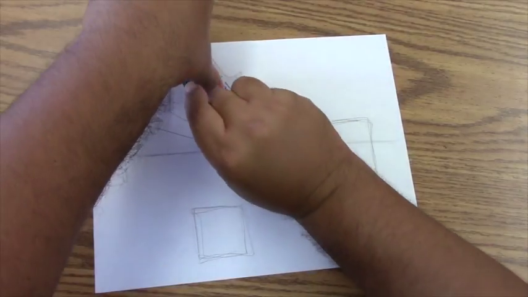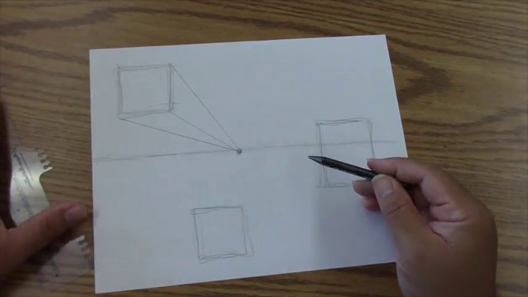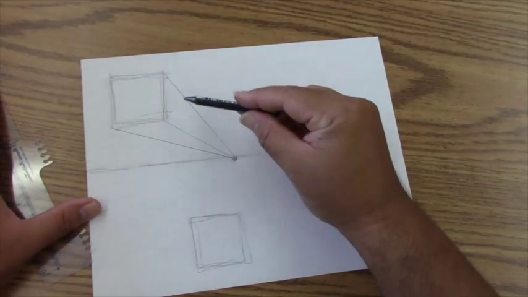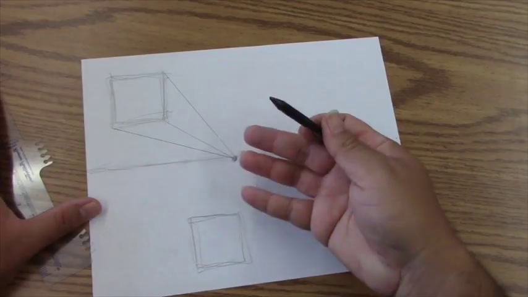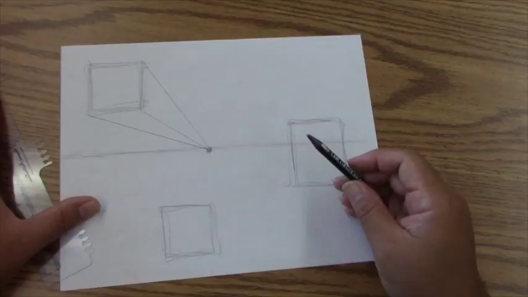Okay, my hand's going to block for a little while. Draw a straight line, and now it's going to look like this long rectangular prism just shooting from this point here. Okay? It gives a 3-dimensional effect as if it's popping out, rushing forward.